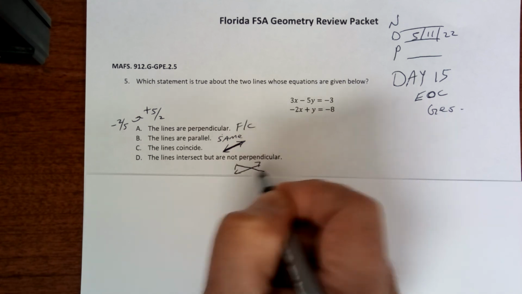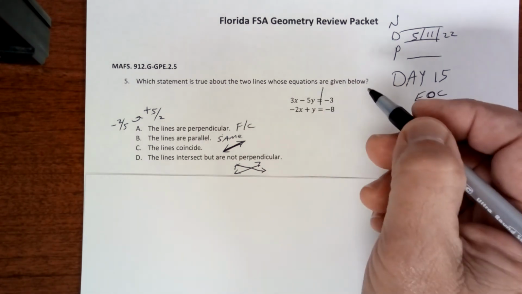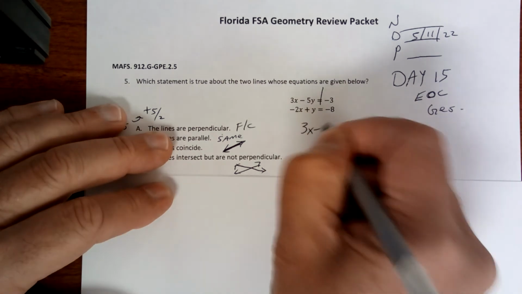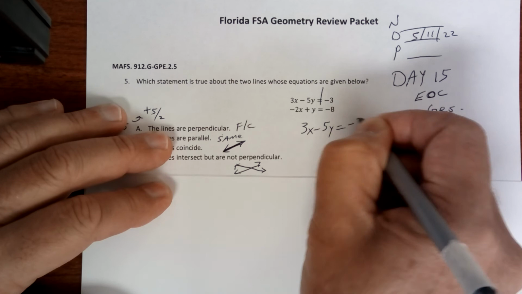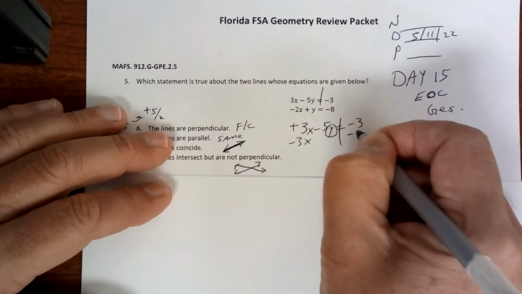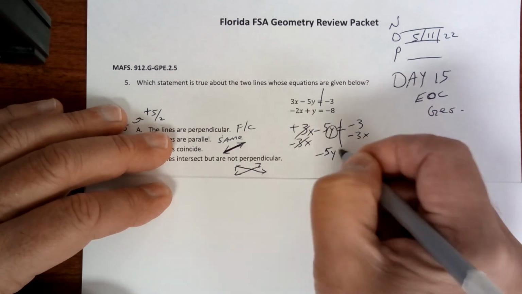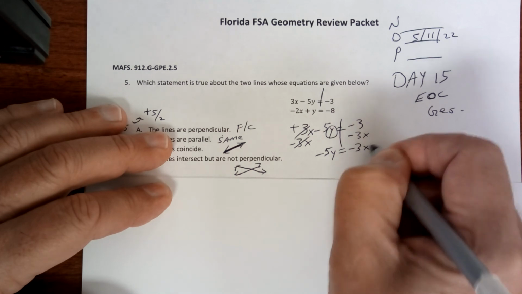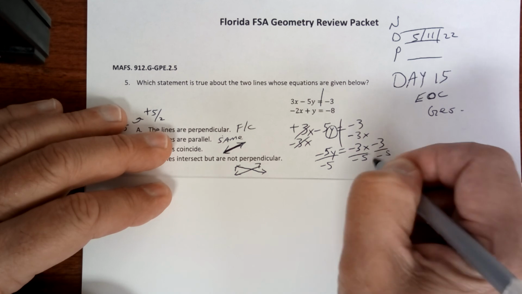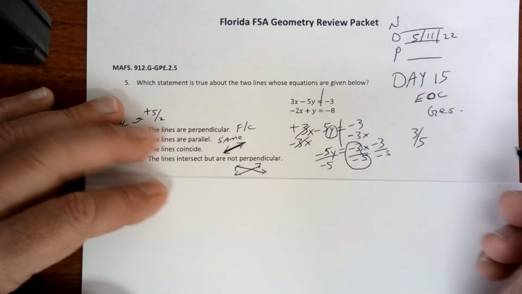Okay, so let's take a look. So on this one right here, you want to get y by itself. Okay, so take the 3x, draw a line, circle the y. You want to subtract 3x from both sides. We're trying to get it in slope-intercept form here. And to do that, you're going to get this. Divide by -5. And your slope here is this. So it's a positive, double negative. It's a positive 3/5.